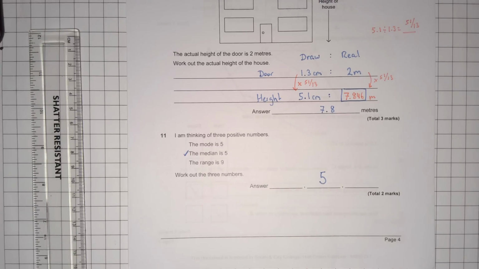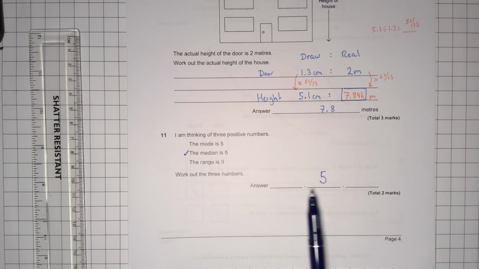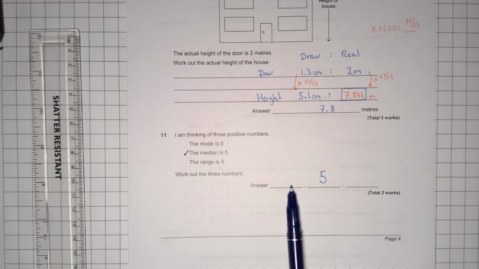Now, if the mode is 5, it means that I need at least 2 5s, or even 3 5s, but I can't have 3 5s because if they're all 5s, then the range is going to be 5 take away 5, which would be 0. Okay, so let's have another think. So one of these will be a 5, but I don't know which.